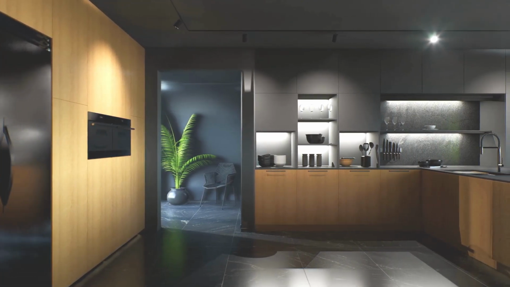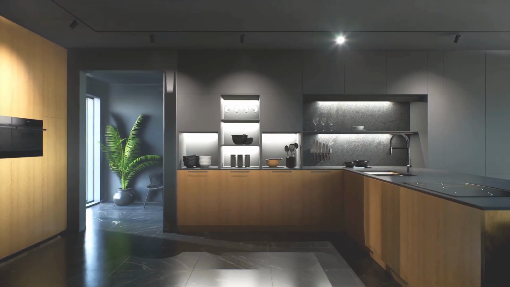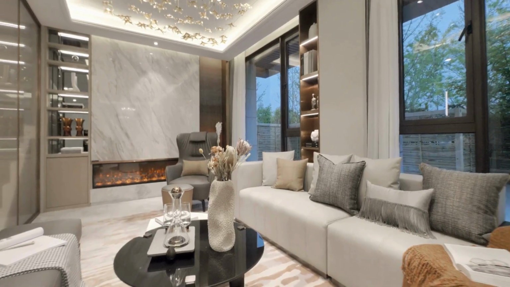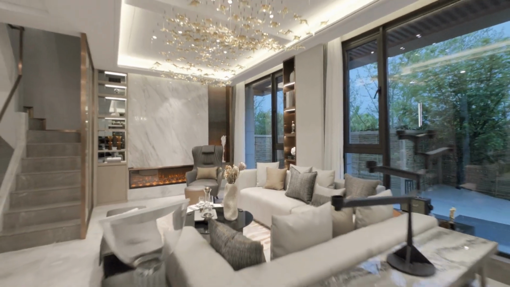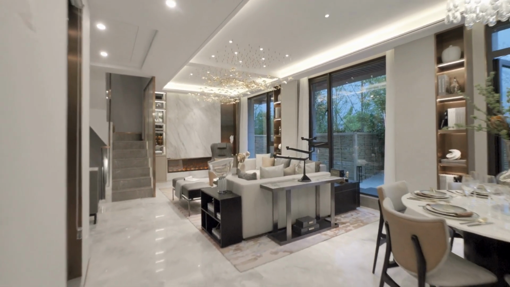2. Lighting. Natural light. Maximize the use of natural light with large windows and glass doors. Statement lighting. Incorporate modern lighting fixtures such as pendant lights, chandeliers or recessed lighting to create a focal point.